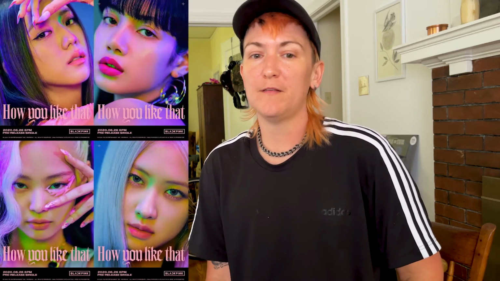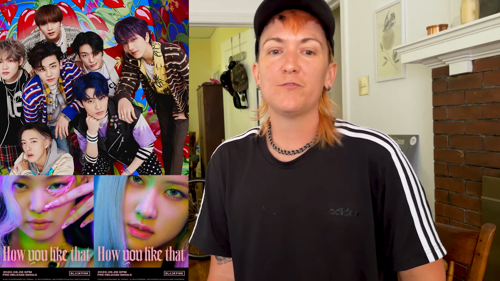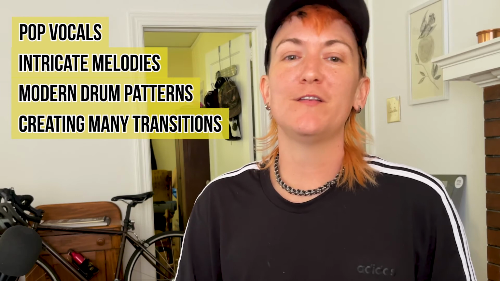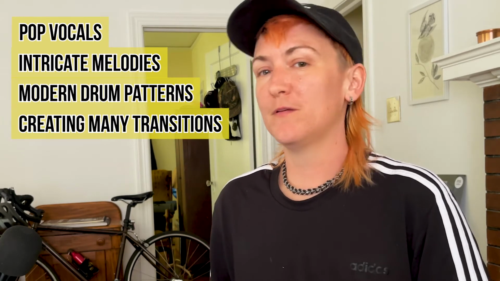This beat is influenced by the current style of beats found from recent K-pop songs such as Blackpink's How You Like That, NCT Dream's Hot Sauce, and Everglow's first MV. While K-pop spans across many different genres, across the board it's notable for having pop vocals, intricate melodies, modern drum patterns, and many transitions such as key changes, epic build-ups, and more.